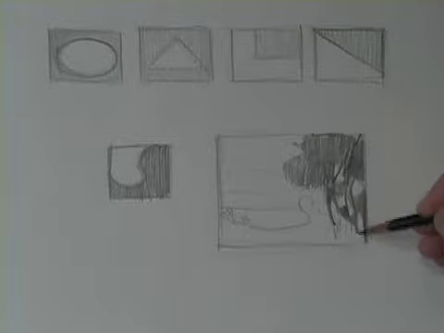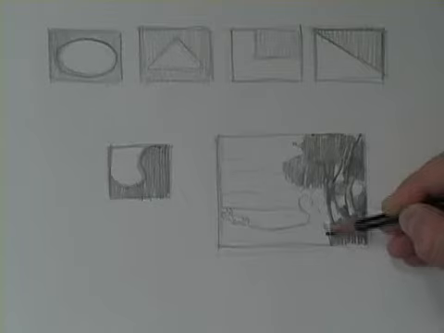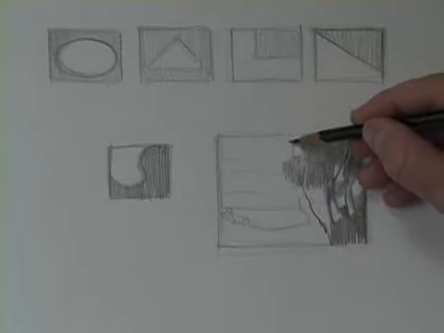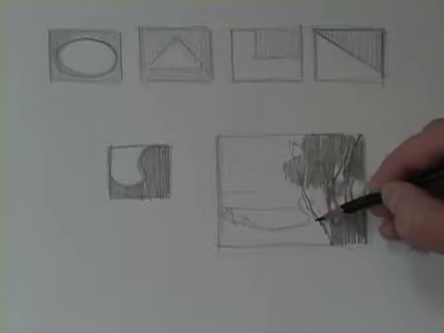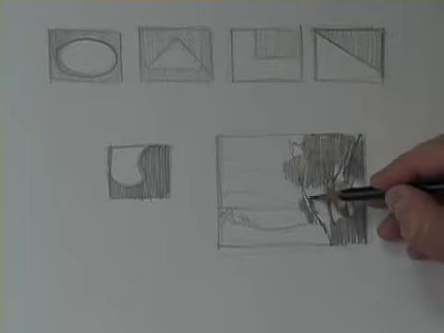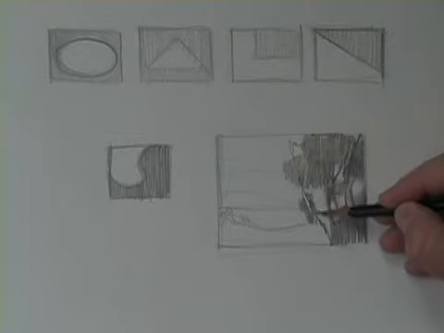So now I'll start to add my ground. And maybe there's another skinny little tree trunk that breaks that plane. So I'm trying to keep in sync with that compositional shape that I decided upon to the left.